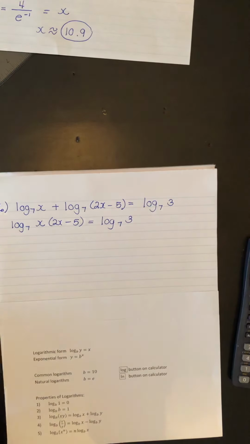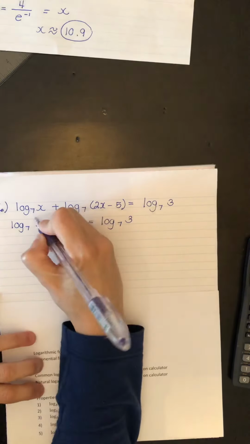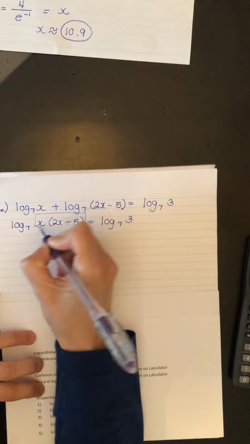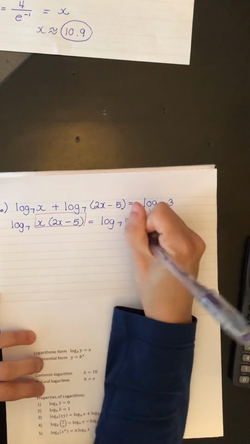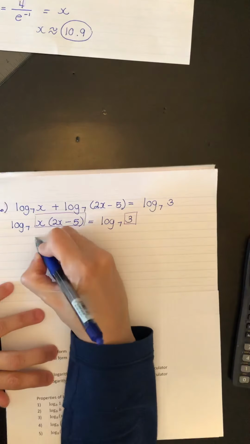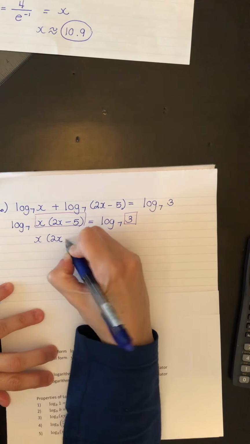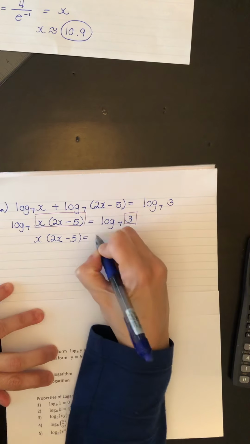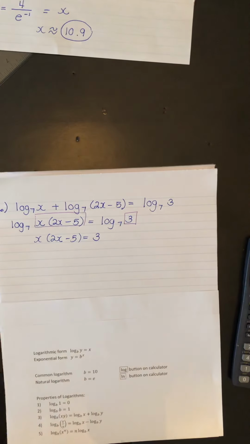And this is the point now that since we have one single logarithm on each side of the same base, we can immediately say that that is equal to that. So x times 2x minus 5 is 3. How do we solve this? Well, we've just spent a good portion of the course learning how to solve this.